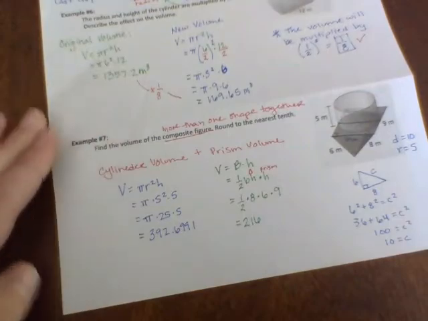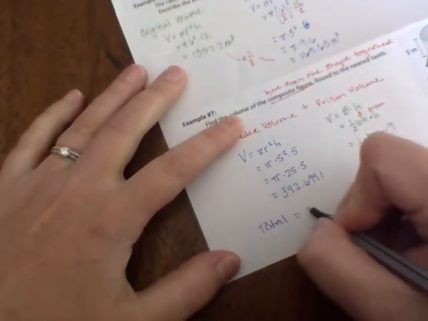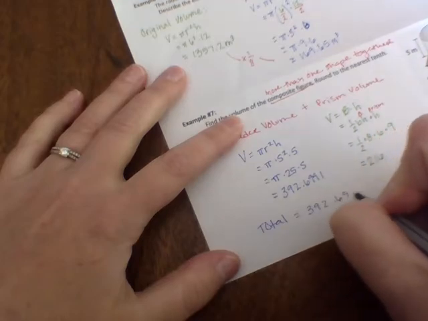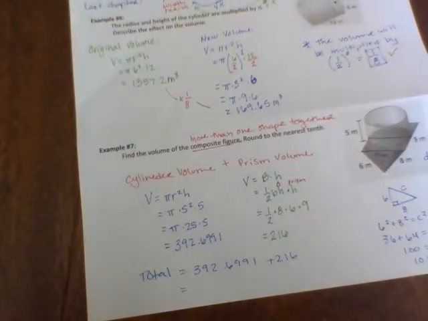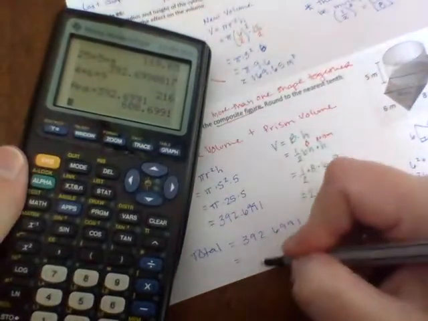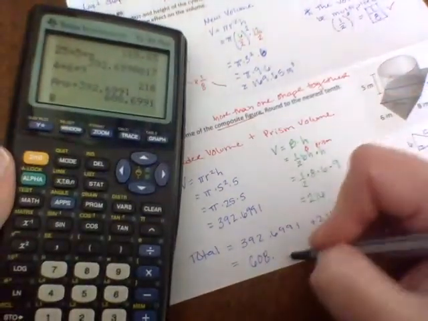So that means that the total volume is going to equal 392.6991 plus 216. And so the total volume is going to be 608.7, rounded to the nearest tenth.